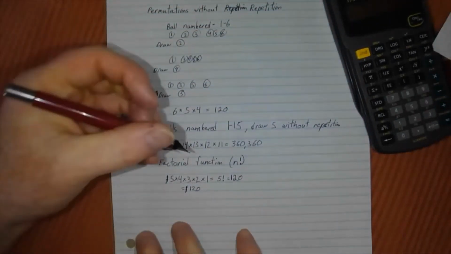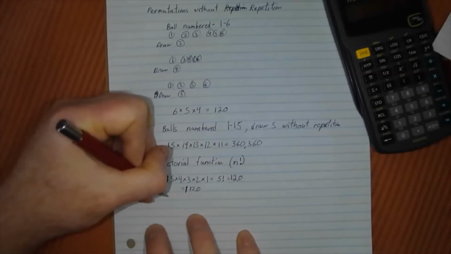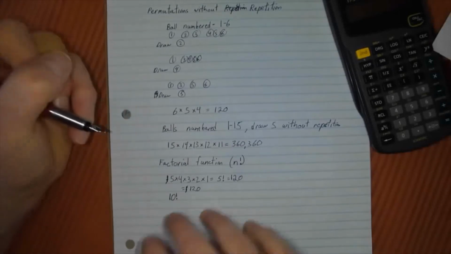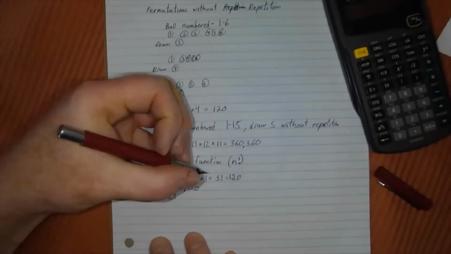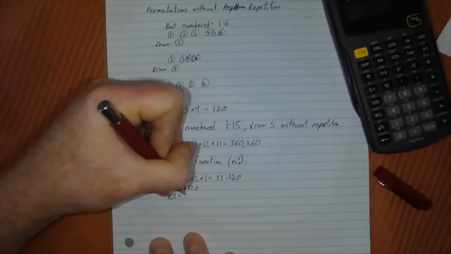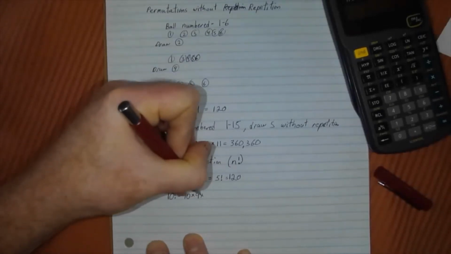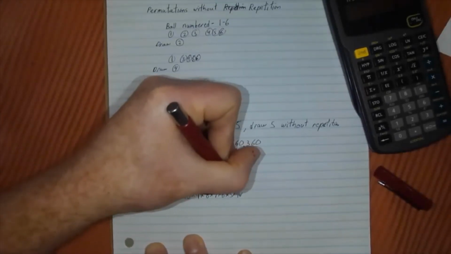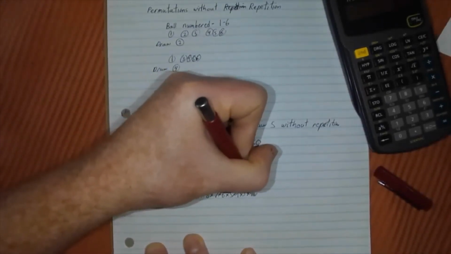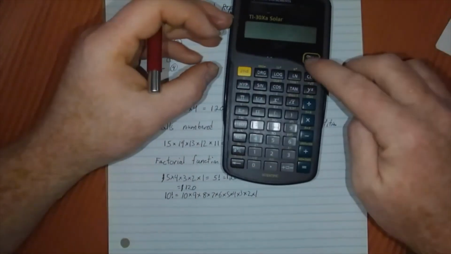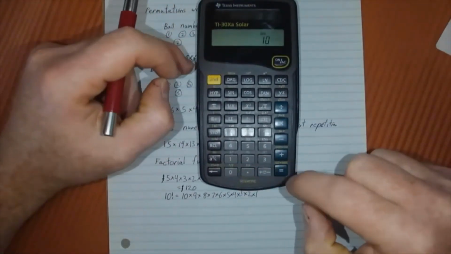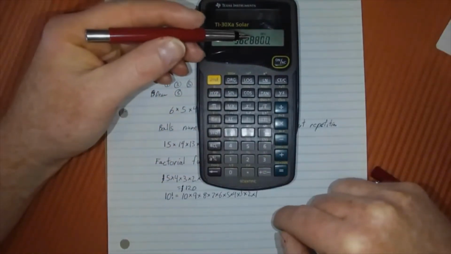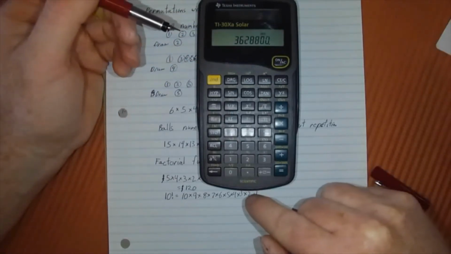Okay, this is the factorial function, and you can use it for any numbers. You can say, hey, let's do 10. If we had 10 factorial, it would be 10 times 9 times 8 times 7 times 6 times 5 times 4 times 3 times 2 times 1. Entering that into your calculator gets to be a pain, so that's what the factorial is for. It is going to multiply them all to give me 3,628,800.